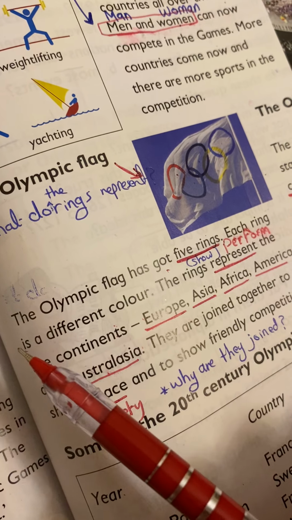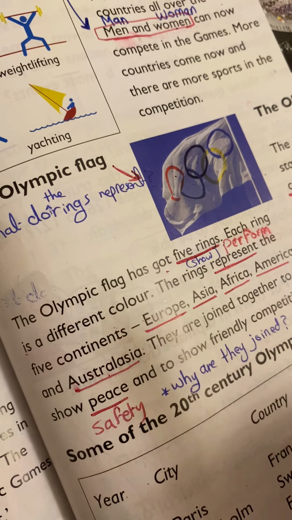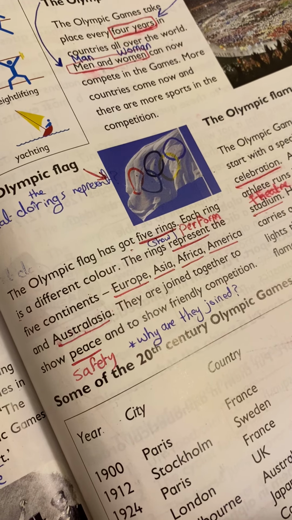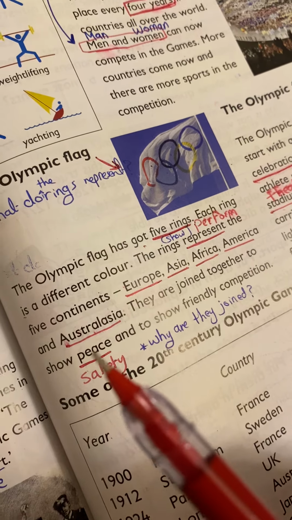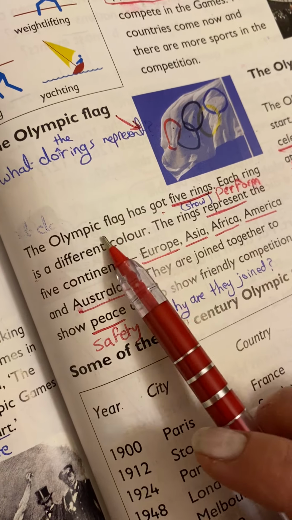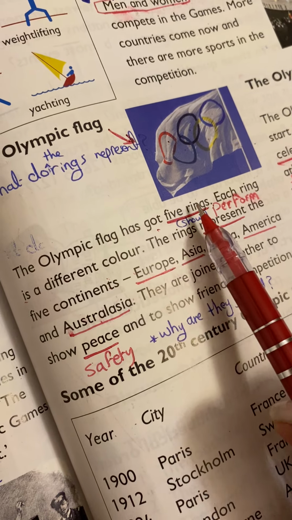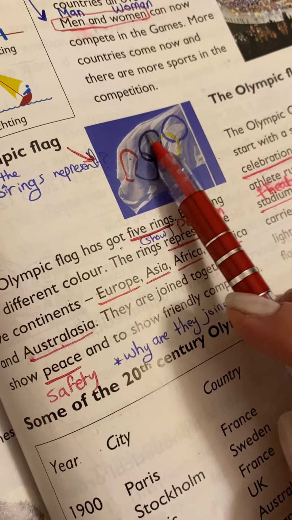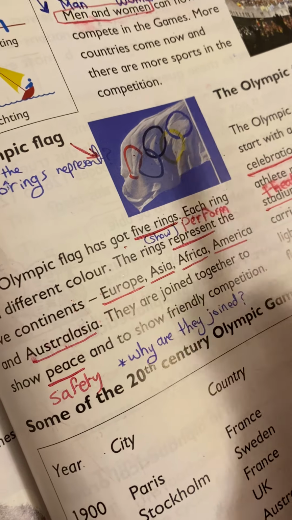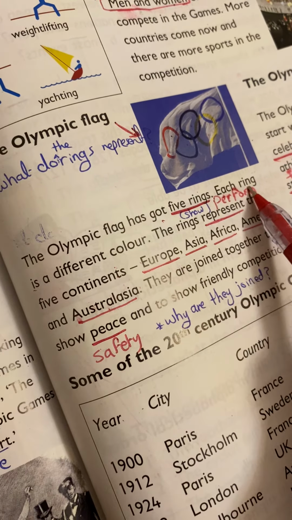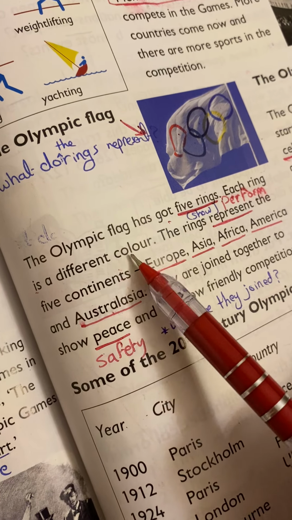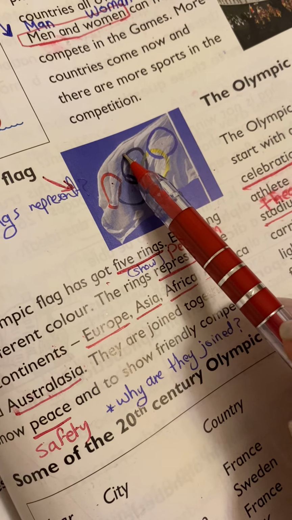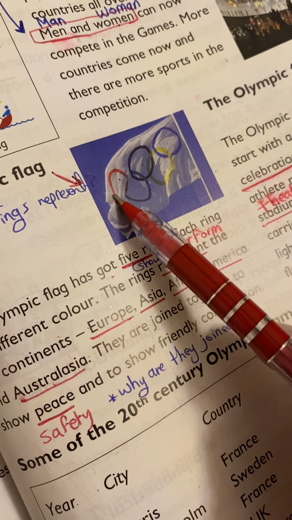Inshallah, yalla. I will read. Put your pen or pencil in your hand to underline the new words and write the definition or the meaning of these words. The Olympic flag has got 5 rings. 1, 2, 3, 4, 5. Red, black, blue, green, and yellow. Each ring is a different color. Yes, look. We have blue, yellow, black, green, and red.